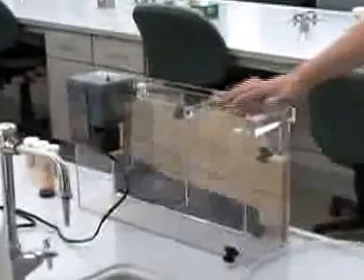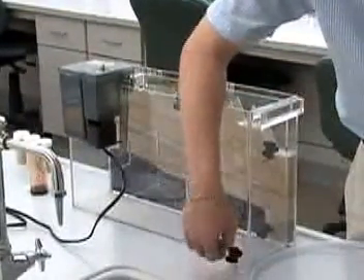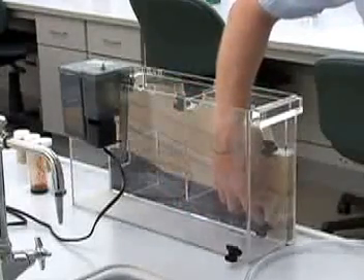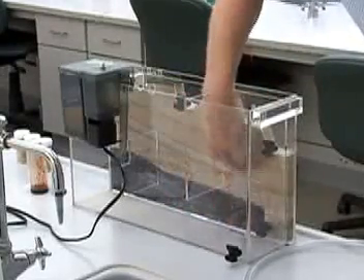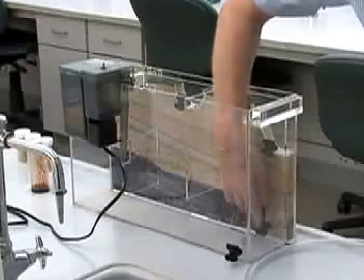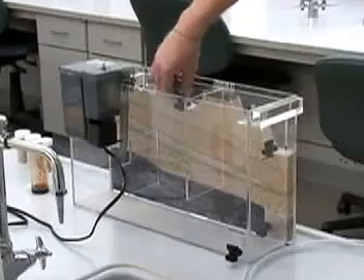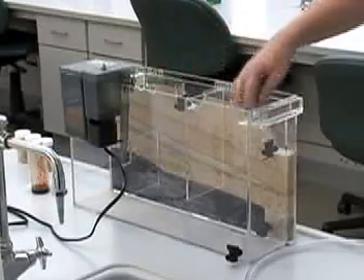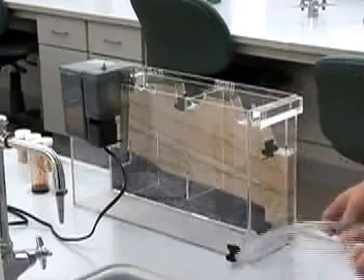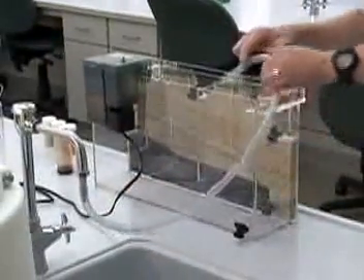In order to fill the simulator, we want to make sure that the outlet valve is closed. We also want to make sure that the valve that's leading to the sand, the actual aquifers, is also closed. But we want to open the other valves for the time being so that water can go in there and fill up the unit. So what we're going to do is attach this hose. It's good to do this next to a sink.